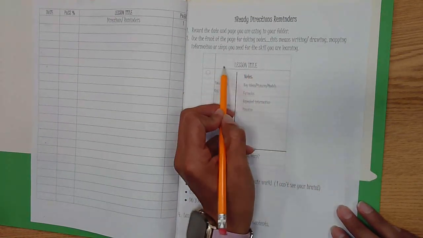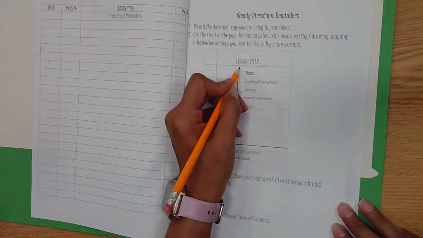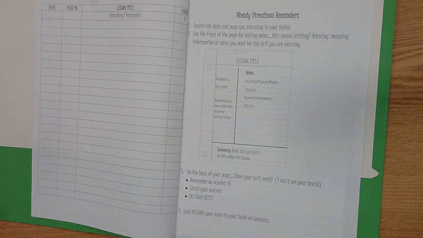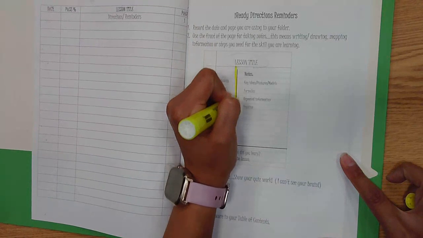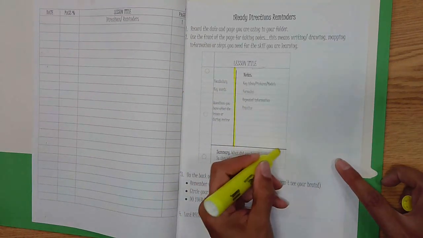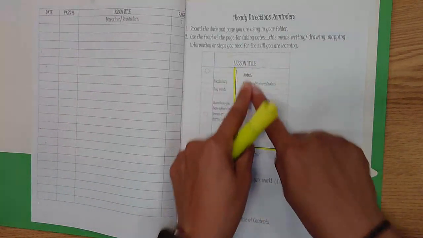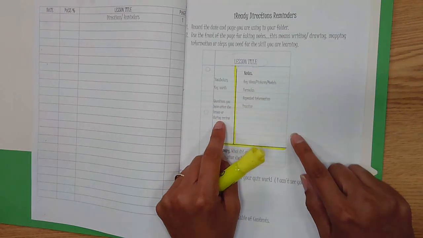Okay, we have the lesson title at the top of our page, and I'm going to show you that in just a moment. We're going to break our page up like this. Okay, we're going to kind of put a line, and it's not quite the center because we don't need a lot of space for this side, and a line a few lines up from the bottom. Okay, this tells you what should go in each of those sections.